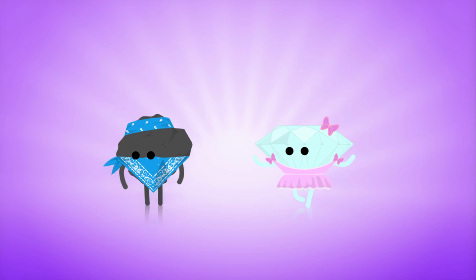Even though the graphite in a pencil is made of the exact same thing as diamond, pure carbon atoms, they're different from each other in almost every possible way. And all of these differences are simply because of the way their atoms are bonded.